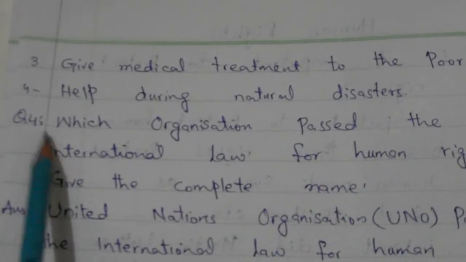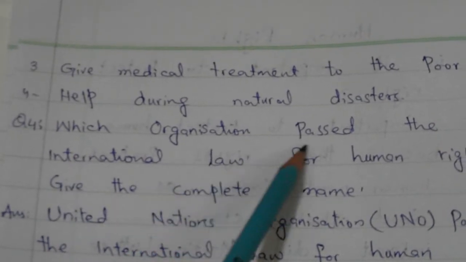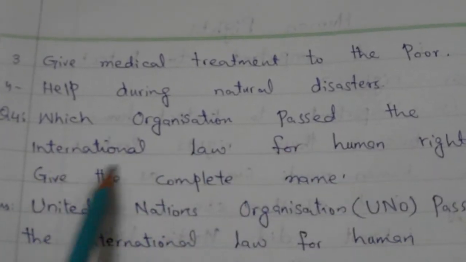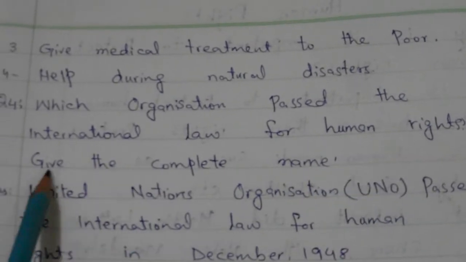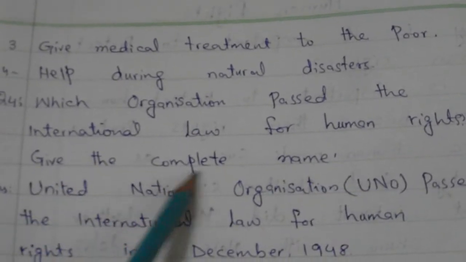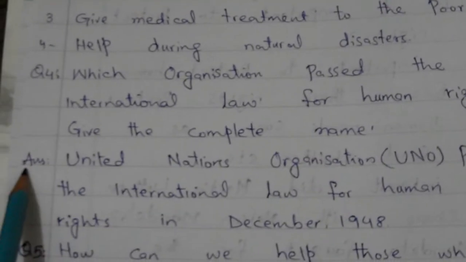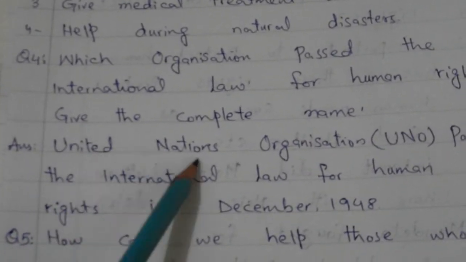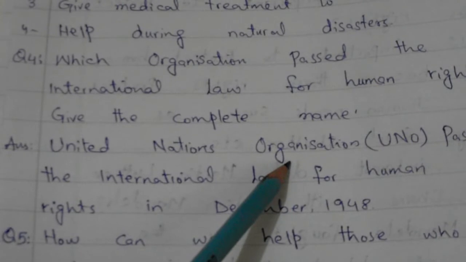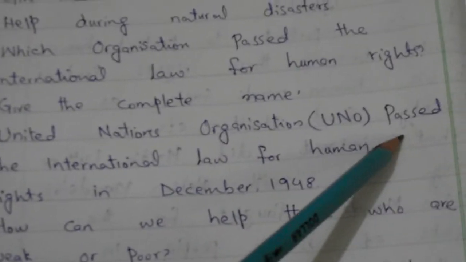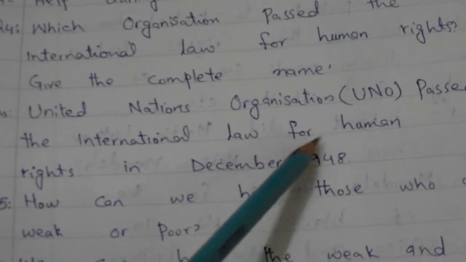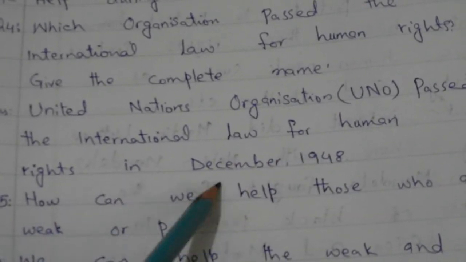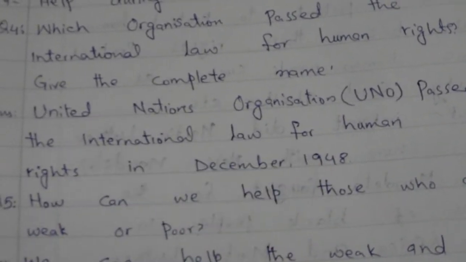Next, question number 4. Which organization passed the International Law for Human Rights? Give the complete name. And its answer is: United Nations Organization, UNO, passed the International Law for Human Rights in December 1948.